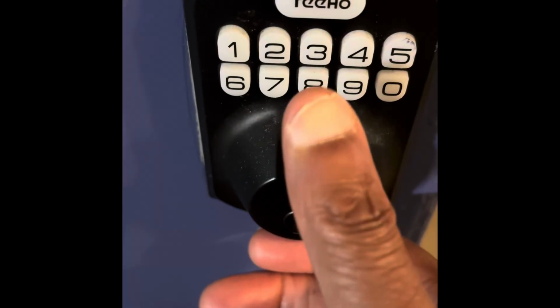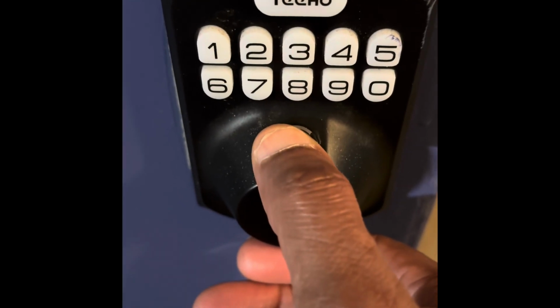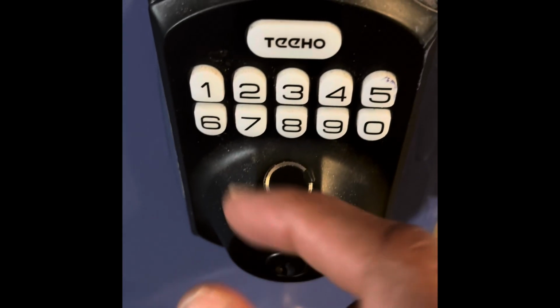Now fast forward to now. I don't have the home. I'm in an apartment right now. But I did manifest the lock. And I'm going to show you the lock right here. So that's the lock, where you can put your thumb on there and also put the numbers in to open up the door.